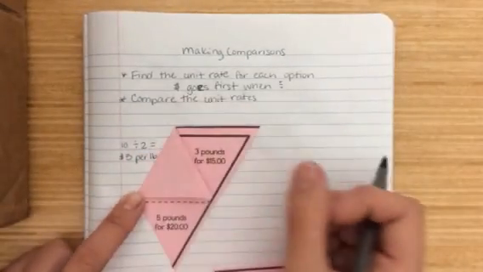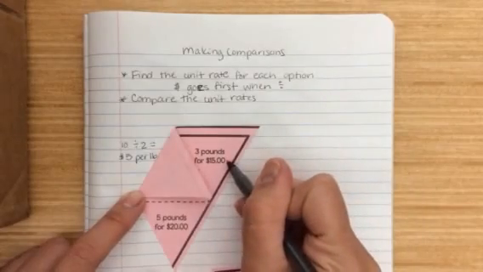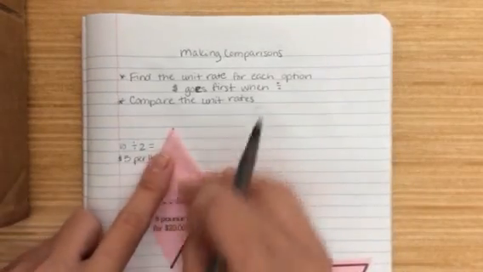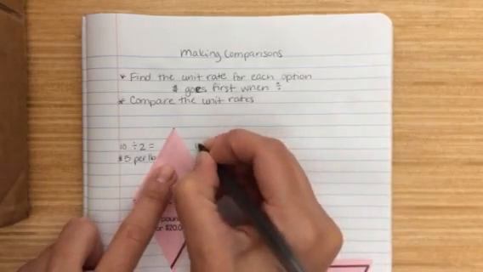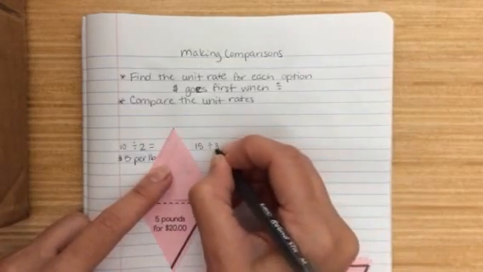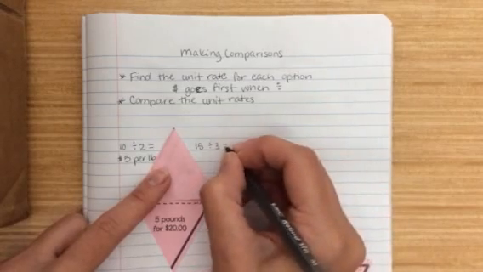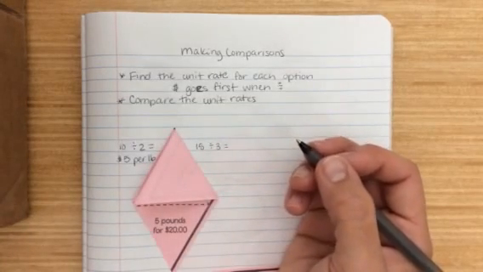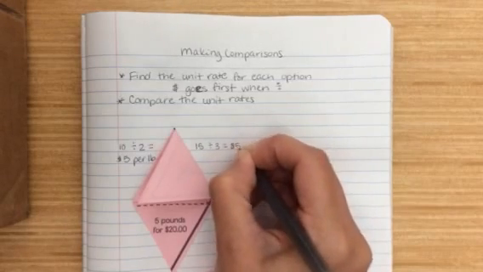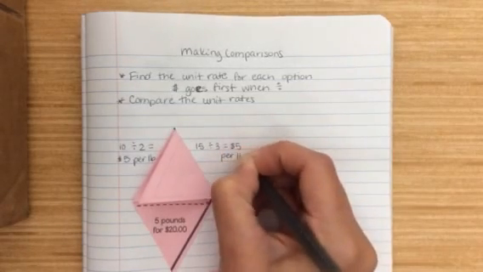Okay. Let's go ahead and find what this one is. It's $15 for 3 pounds. So that will also be $5 per pound.